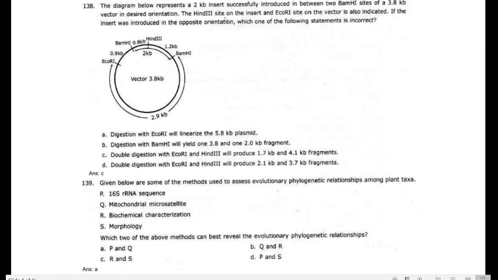Hint 3 site on the insert. The main important word here is Hint 3 site on the insert, and EcoR1 site on the vector is also indicated. Here is the Hint 3 site, and another site is EcoR1. They have provided the full information.